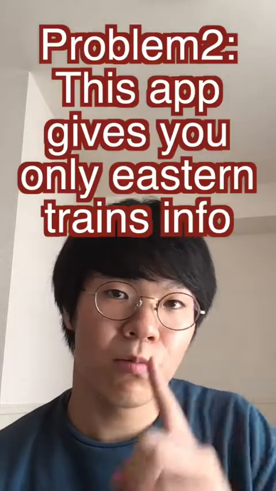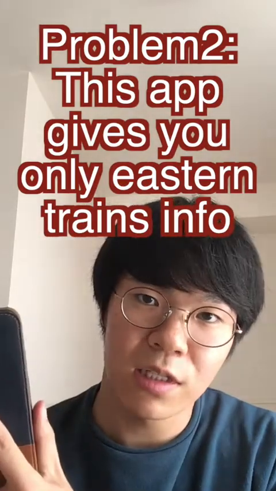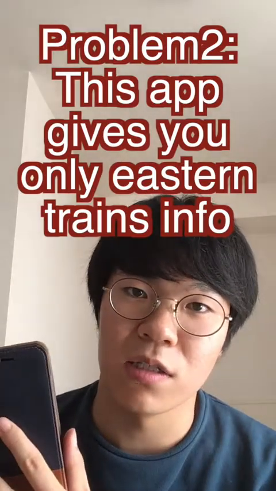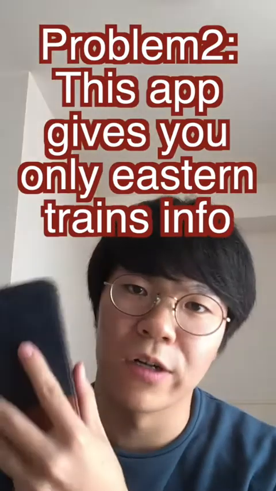And one more problem about this application is that the trains include only the east area of Japan. So if we want to go to Osaka, this will not work. That is another problem. But if you want to travel around the east areas of Japan, this is a very informative, useful application. I highly recommend it.